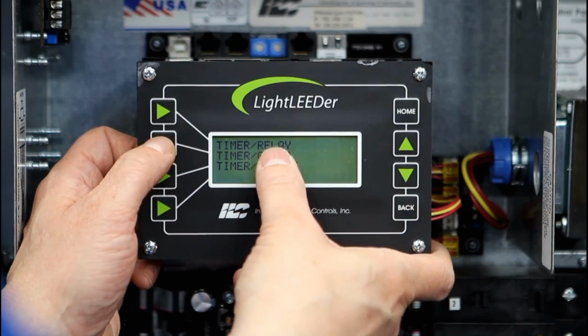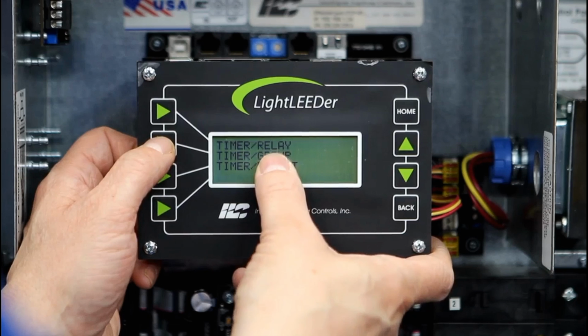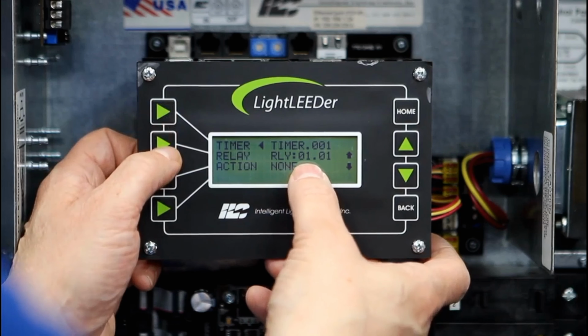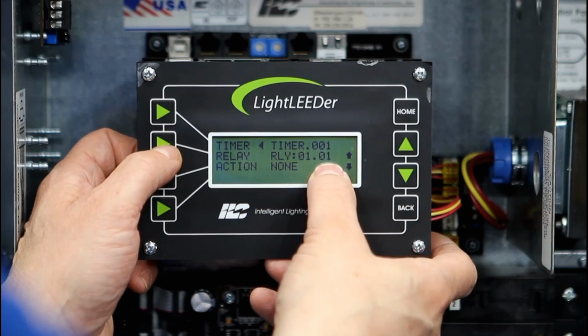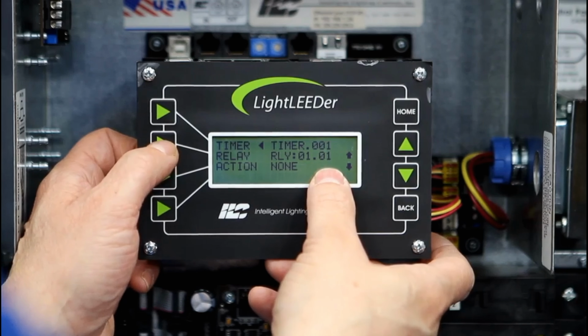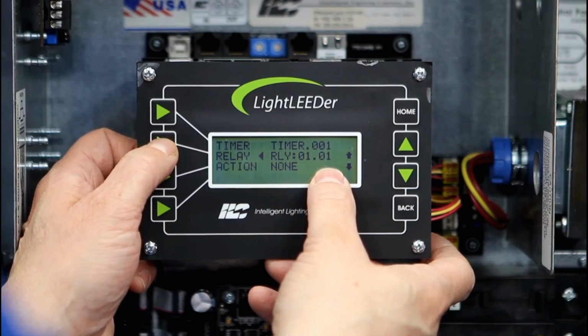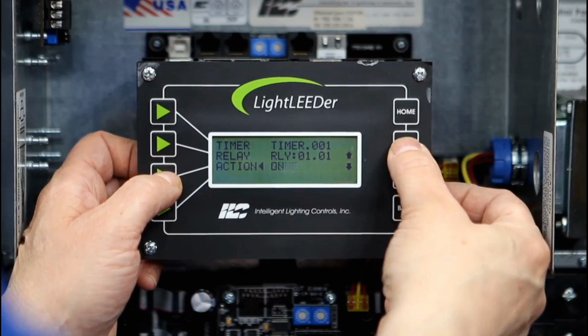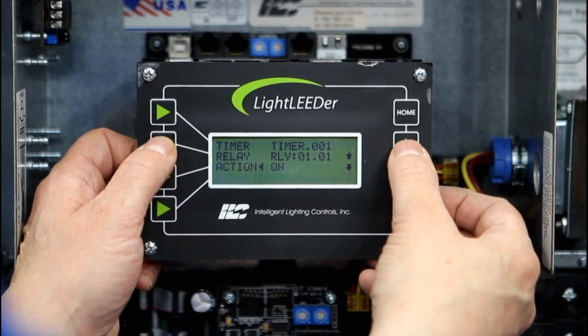So now if we use our back button, we can go into timer to relay control. We go into here, you can map it to relays, groups, or presets. We're just going to map it straight to the relays on the left-hand side of the panel. So panel 01, relay 1, timer 1, which is our turn-on timer. So we can choose relays and change them. We can choose action and change it. We're going to make this an on action for this relay.